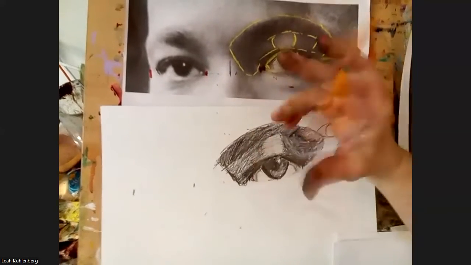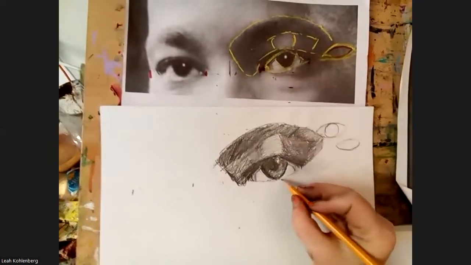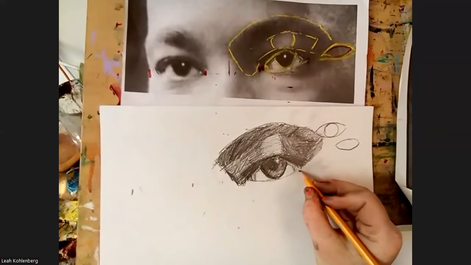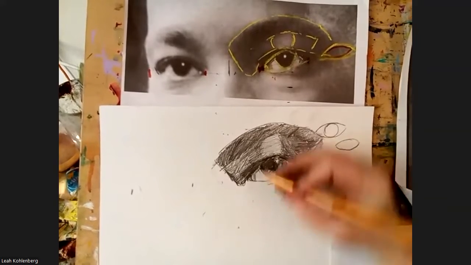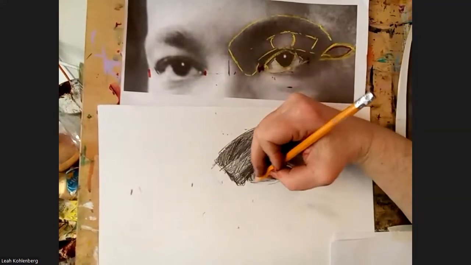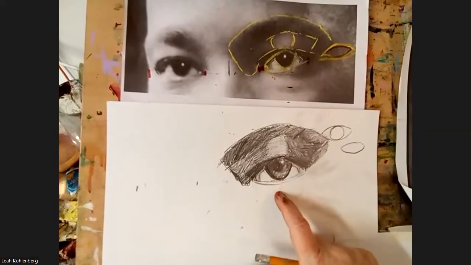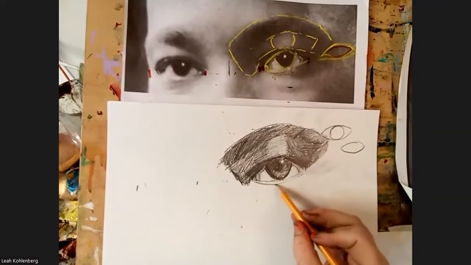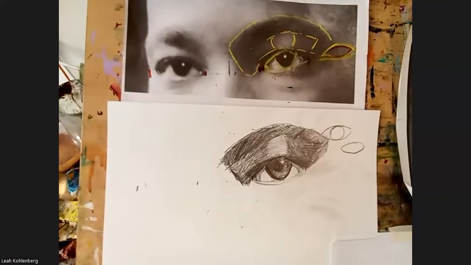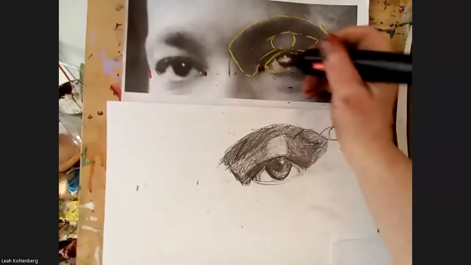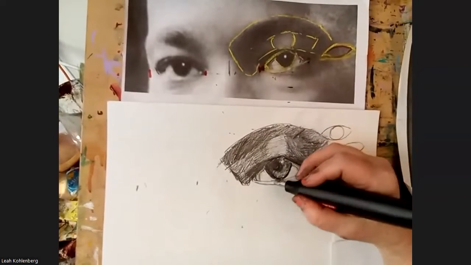So I'm actually sketching in kind of a light line. See how this conveys lightness. It's done with very light pencil, and this area in here is super light. It's probably as light, if not lighter than the white of the iris.